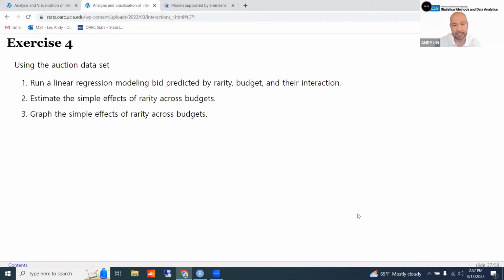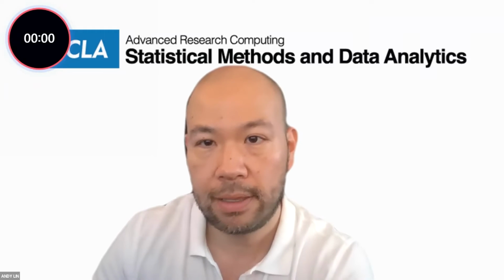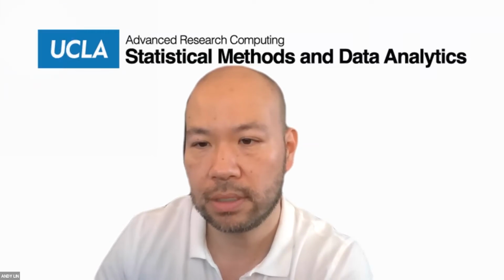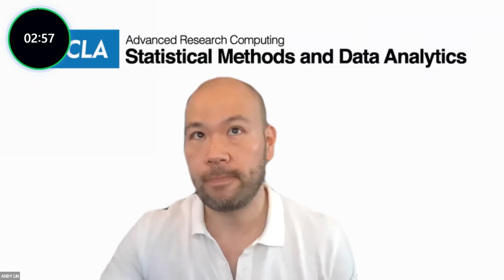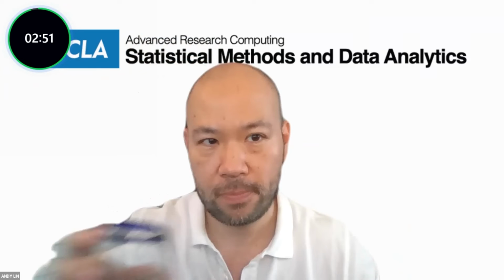And then estimate the simple effects of rarity across budgets, and then graph the simple effects of rarity across budgets. And again, I'll give you 3 minutes to do this, and then we'll come back and we'll discuss it. Okay, there's a 3-minute timer. And if, of course, you have questions you want to ask while we're doing this, feel free.